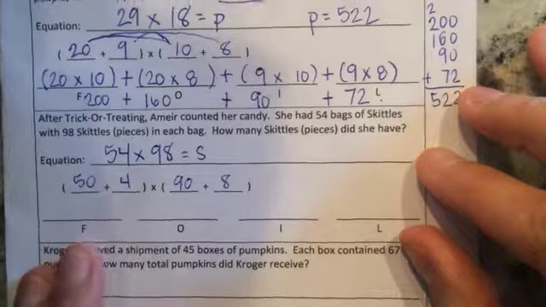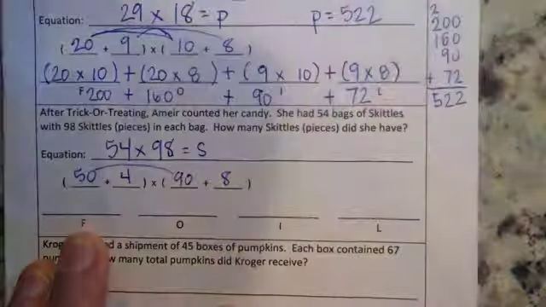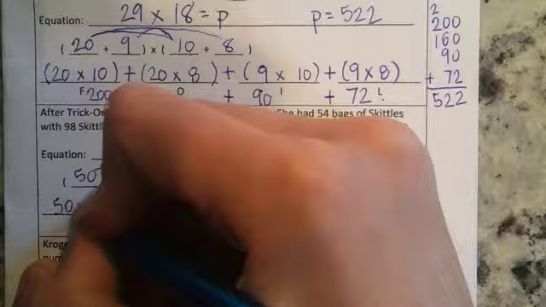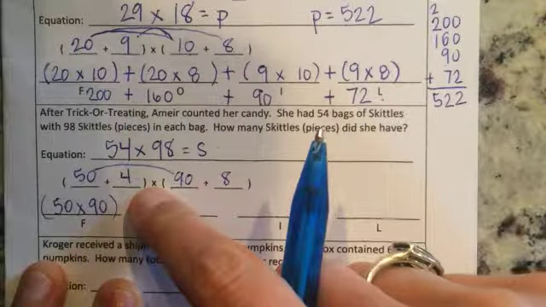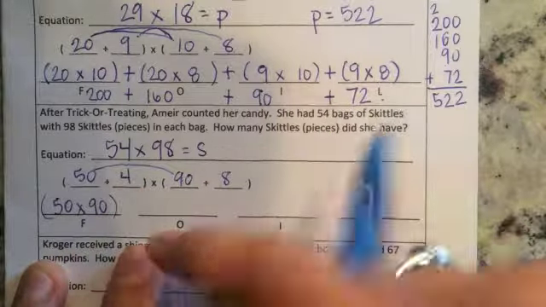Now I'm going to do my method here. So the first numbers: 50 is the first number on this side, and 90 is the first number on that side. So I'm going to say 50 times 90, because there's a times sign between them that's not in the parentheses. Now I'm going to do my outer ones.